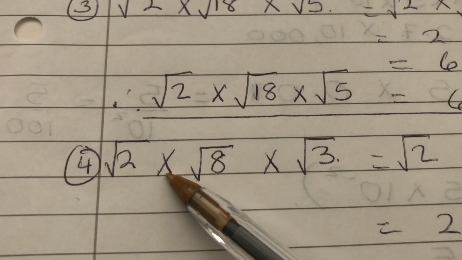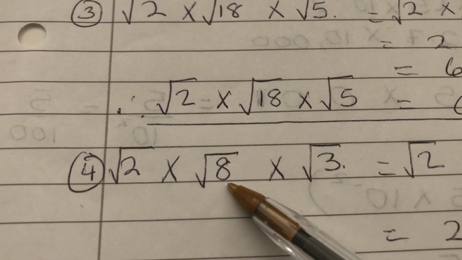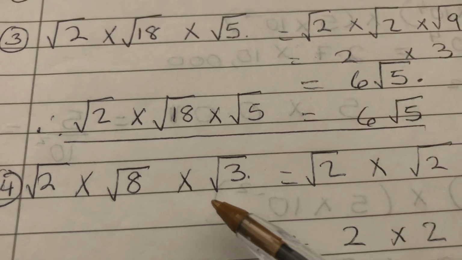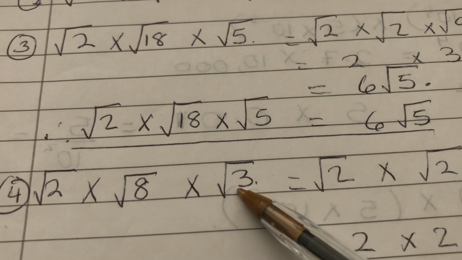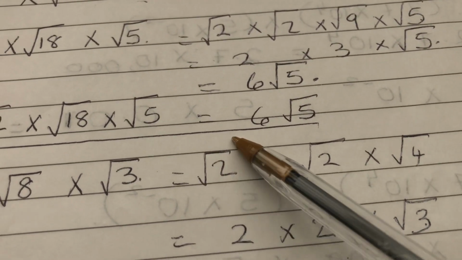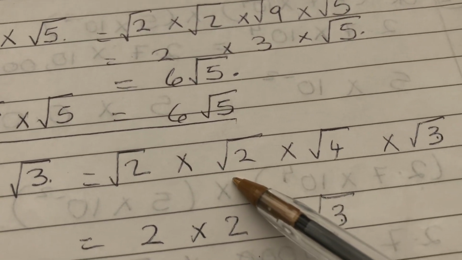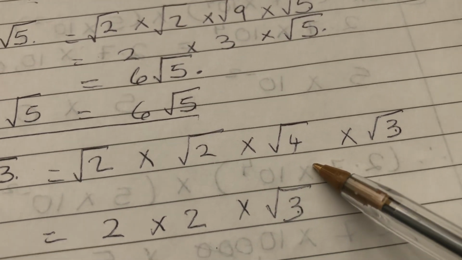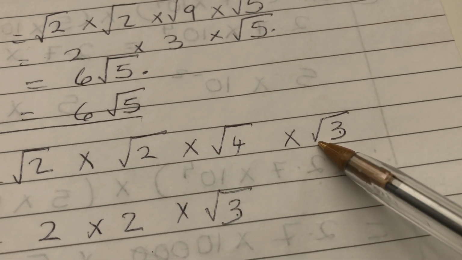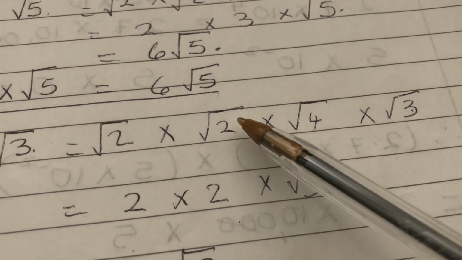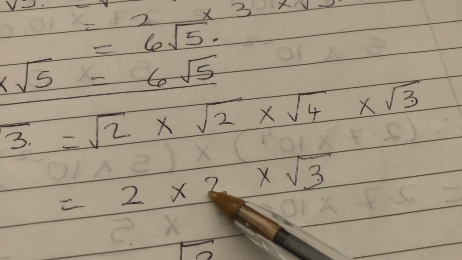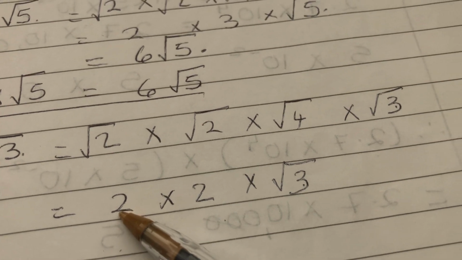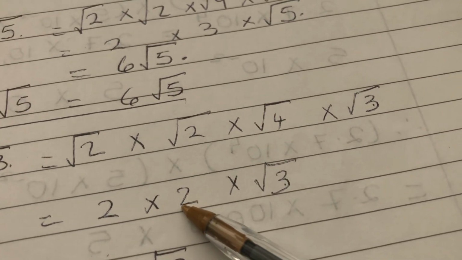Now 4, root of 2 times root of 8 times root of 3. Okay, so the root 2 is there. Root of 8 can be written as root 2 times root 4, and then root 3. Root 2 times root 2 is 2. Root 4 is 2.